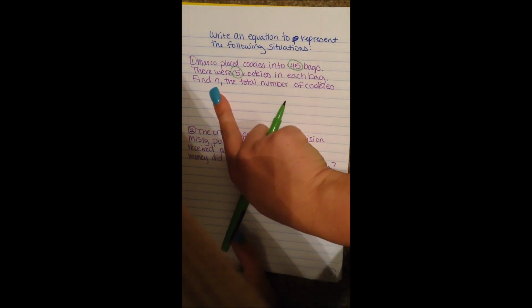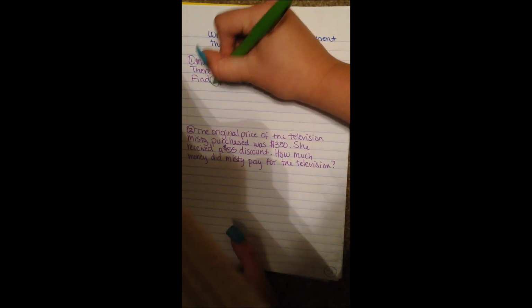It says Marco placed cookies into 45 bags. There were 5 cookies in each bag. Find the total number of cookies. Okay, so our Gator strategy tells us we're going to circle the given numbers. Well, we were given the number 45 along with the number 5, and then we're looking for n. So n is going to be a number as well, so I'm going to go ahead and circle that.